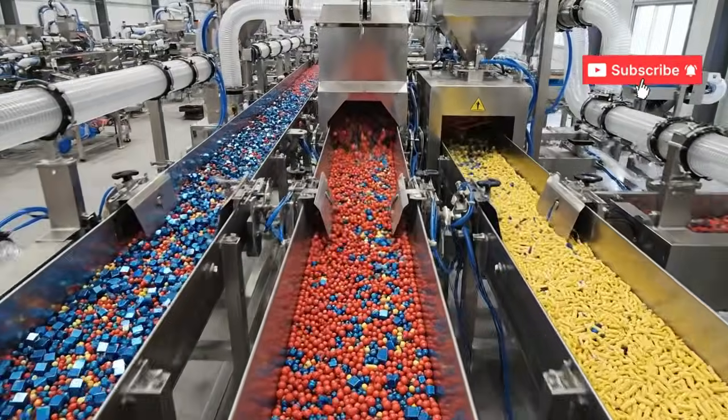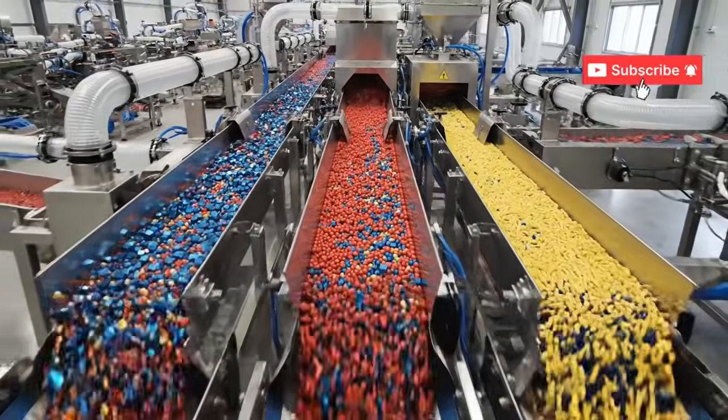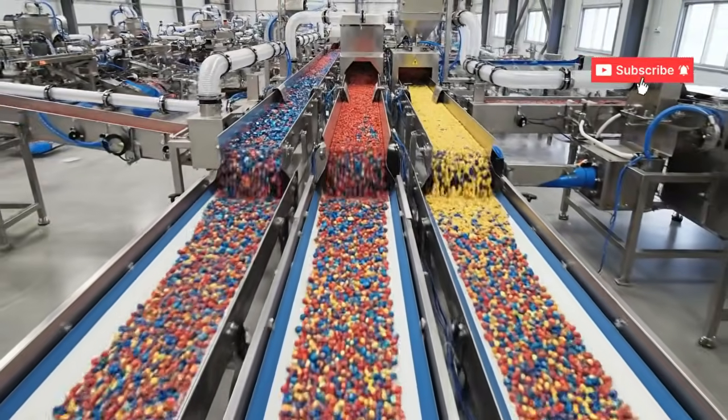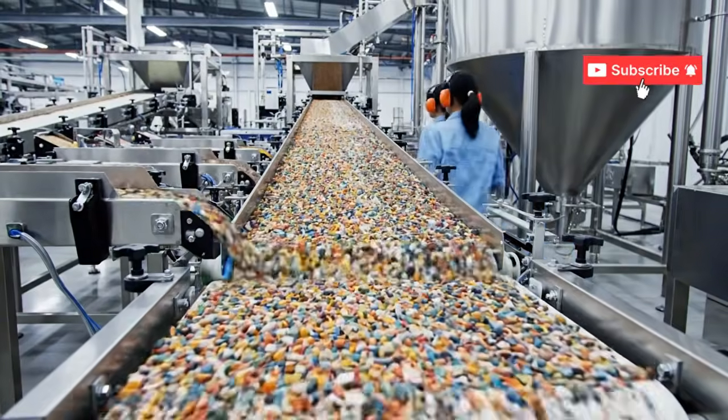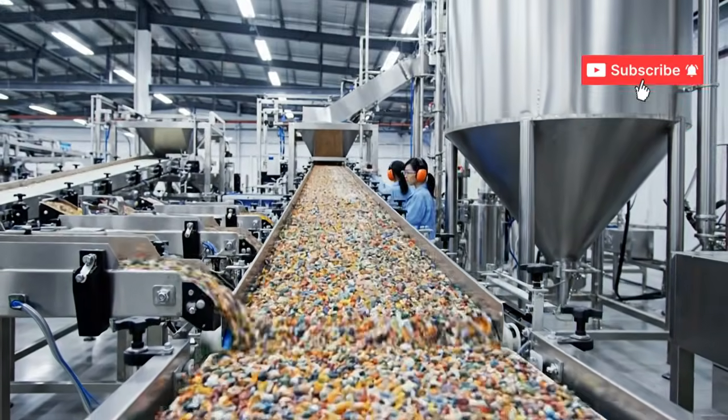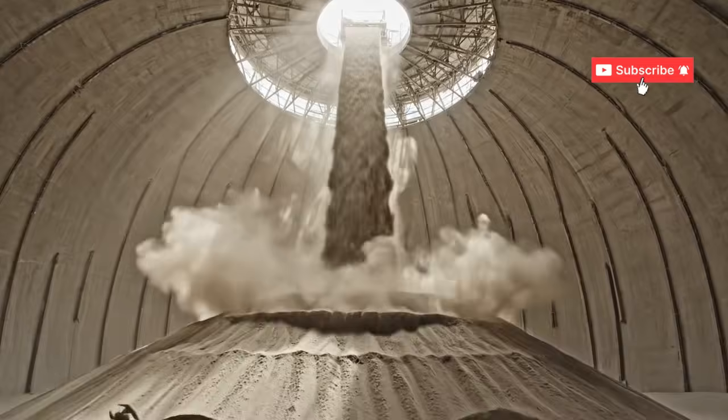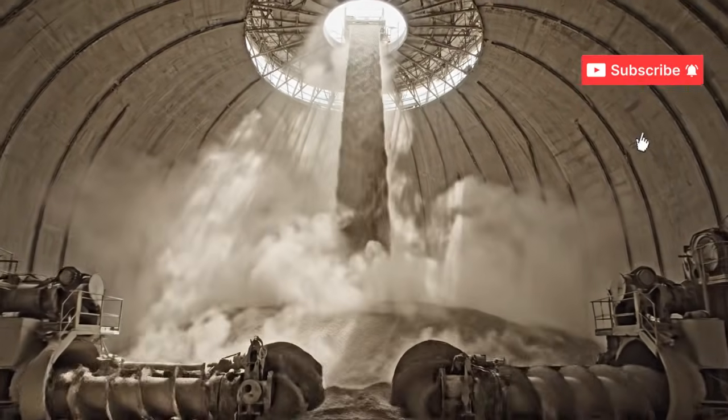Sorting ensures consistency across every batch. The components are brought together in precise proportions. Inside the silo, the raw mix is stabilized for uniform processing.